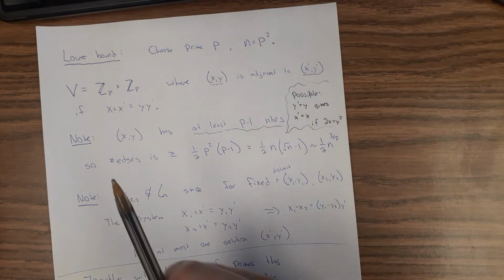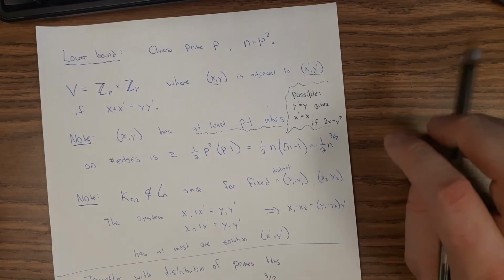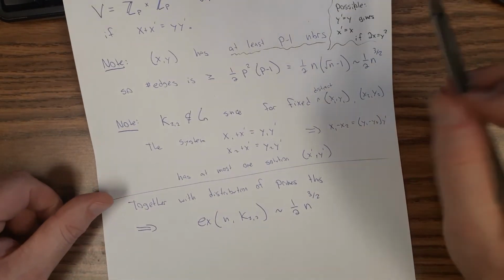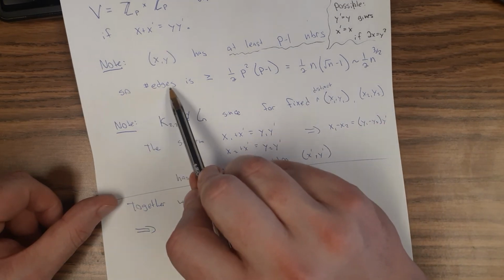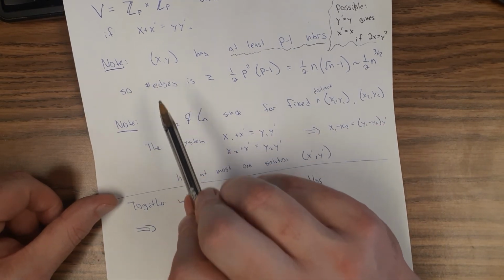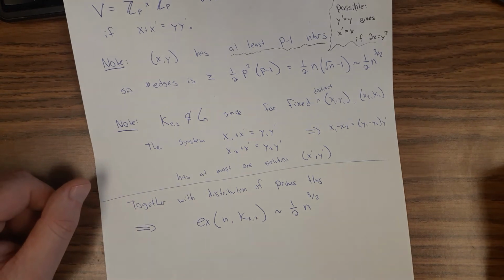Anyway, xy has at least p-1 neighbors. So the degree of each vertex is at least p-1. So I can count the number of edges. Of course, the number of edges is half the degree sum.